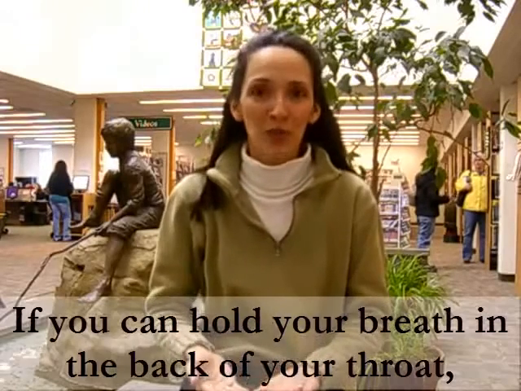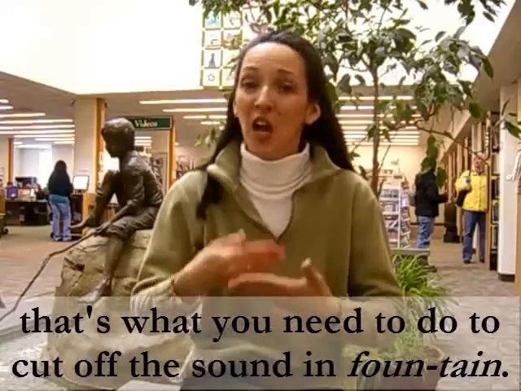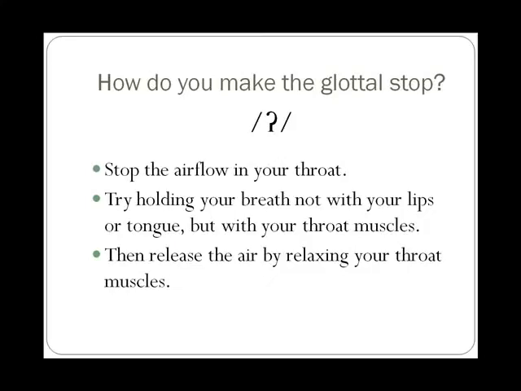If you can hold your breath in the back of your throat, that's what you need to do to cut off the sound in fountain. How do you make the glottal stop? Let's review. Stop the airflow in your throat. Some people compare it to hiccups. The key is to try holding your breath not with your lips or tongue, but with your throat muscles. Then release the air by relaxing your throat muscles.